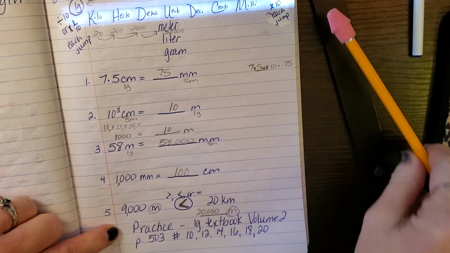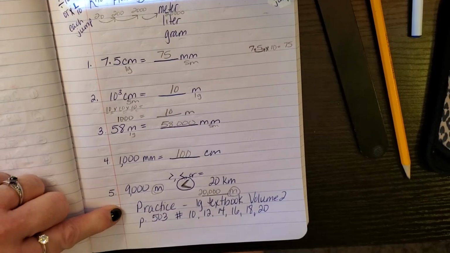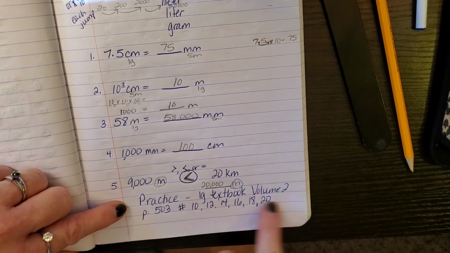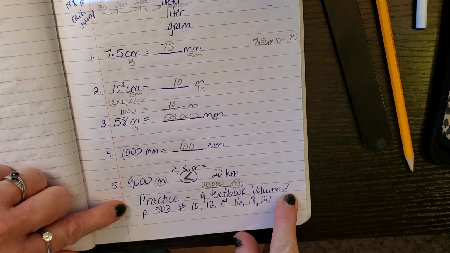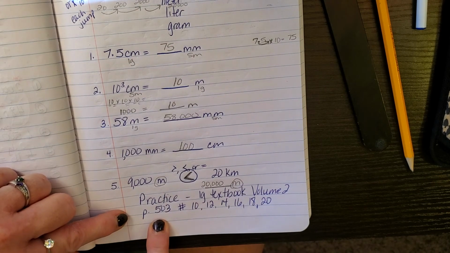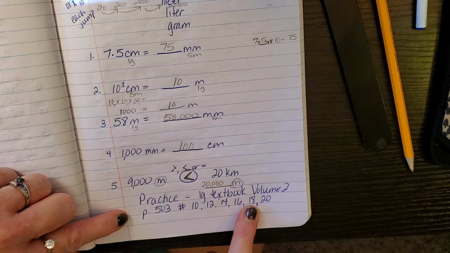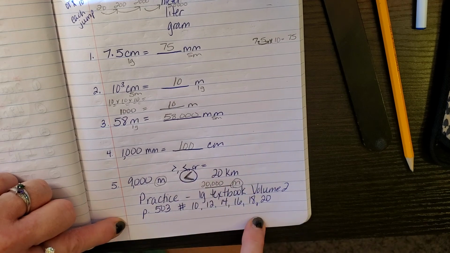As far as I know, small groups are canceled due to benchmark testing in both classes. So go to open hours so you can ask your questions. These are your practice problems. Practice large textbook volume 2, page 503, number 10, 12, 14, 16, 18, and 20. We want you to go ahead and do these on notebook paper and upload them to the assignment.